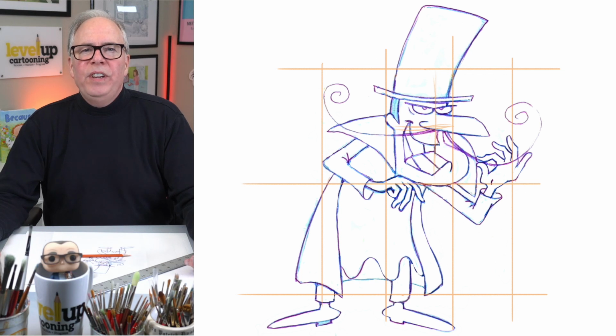Okay, so there are the roughed out features of the evil Snidely Whiplash. So now with the roadmap done and the features roughed out, it's time for the final step. In step 3, we get to have fun. We get to draw in the final details of our evil villain.